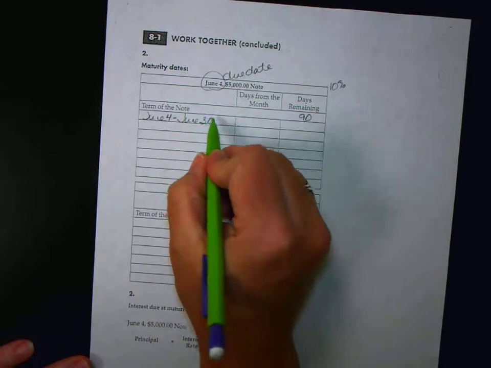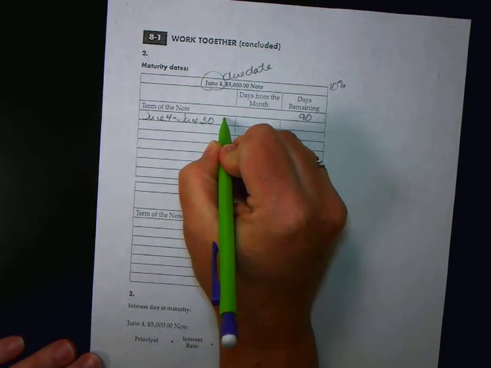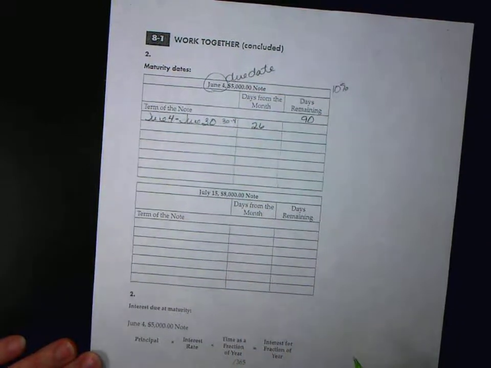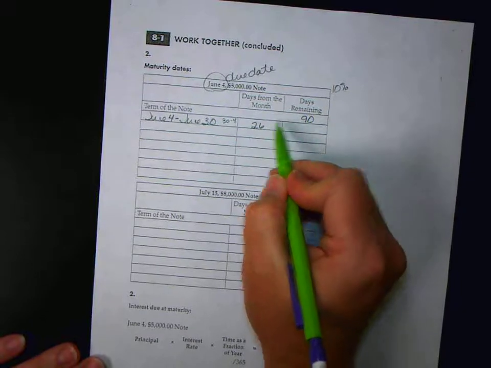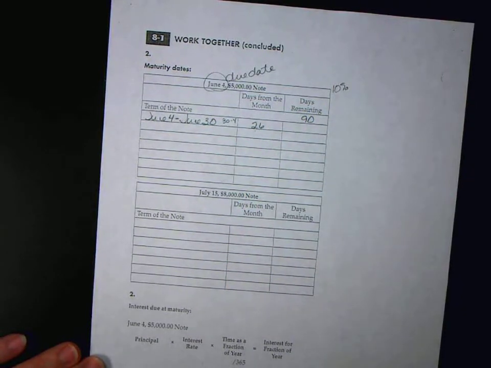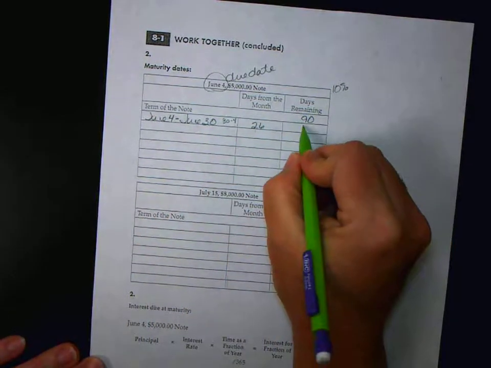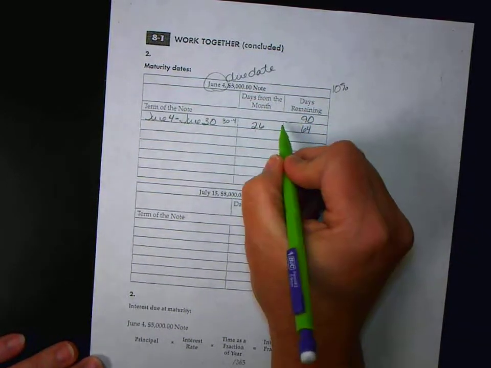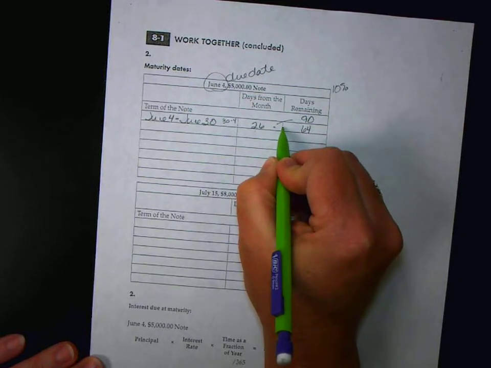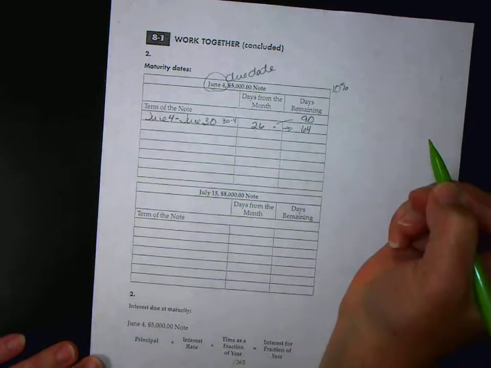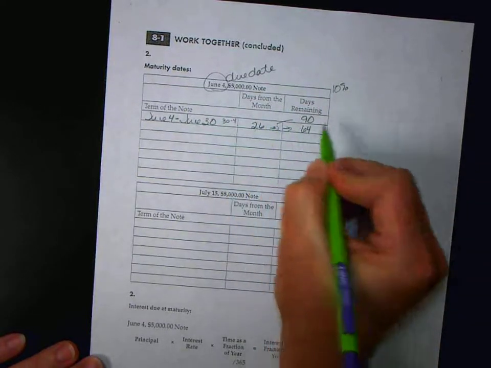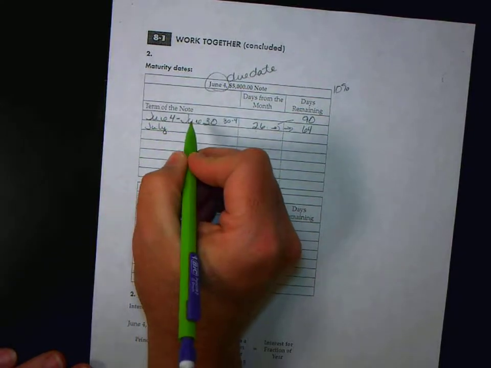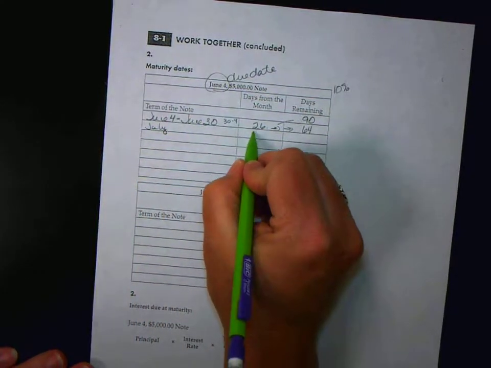All right, so June 30th through June 4th, basically 30 minus 4 is 26. Okay, so 90 minus 26 means that when we hit June 30th, we still have 64 days remaining. Okay, so 90 minus 26 equals 64. All right, then we have July. Okay, July has 31 days.